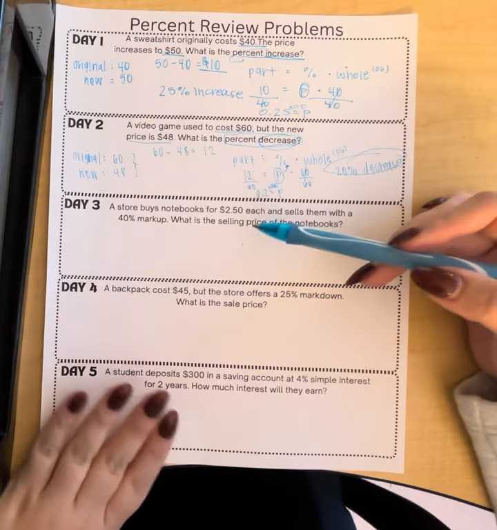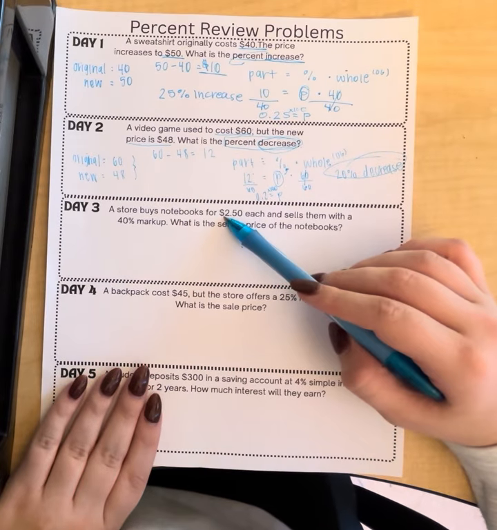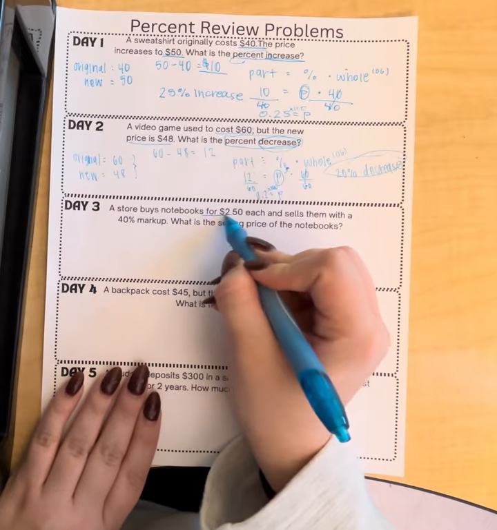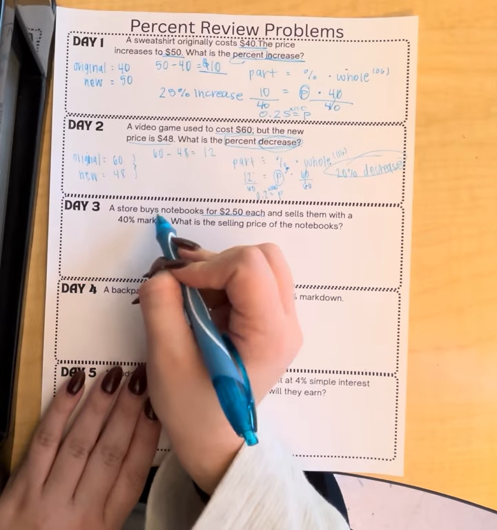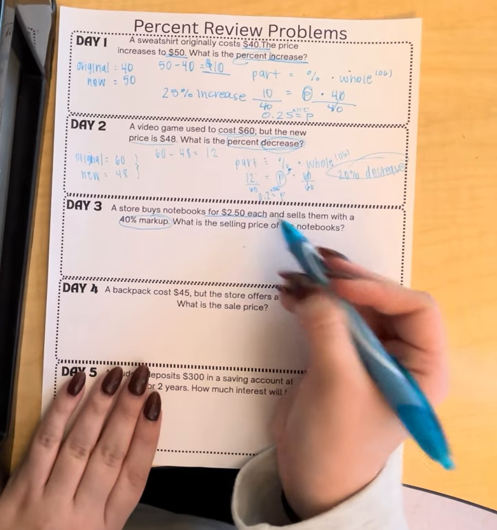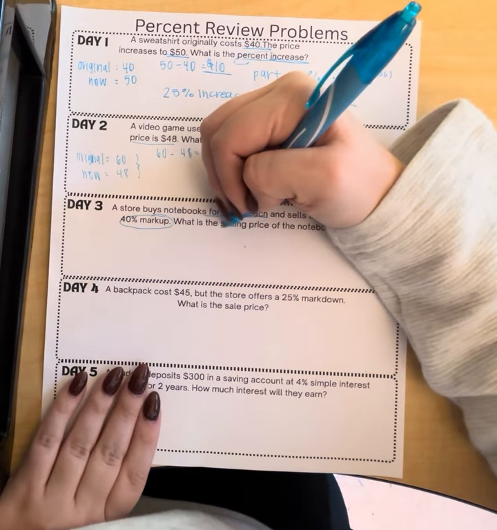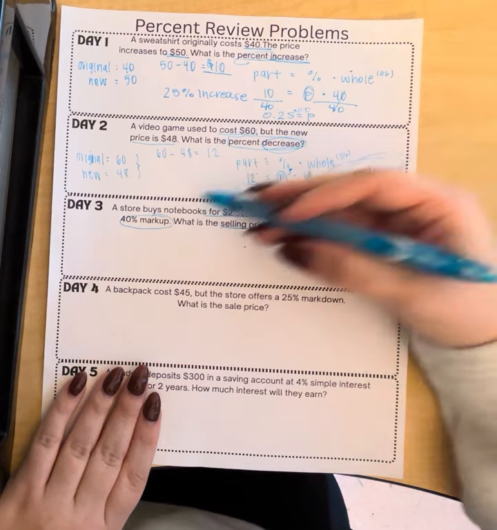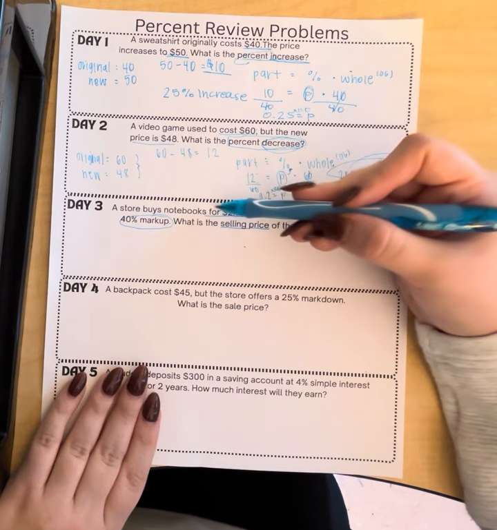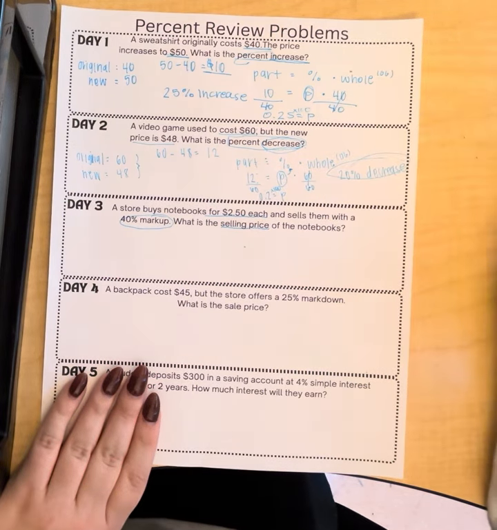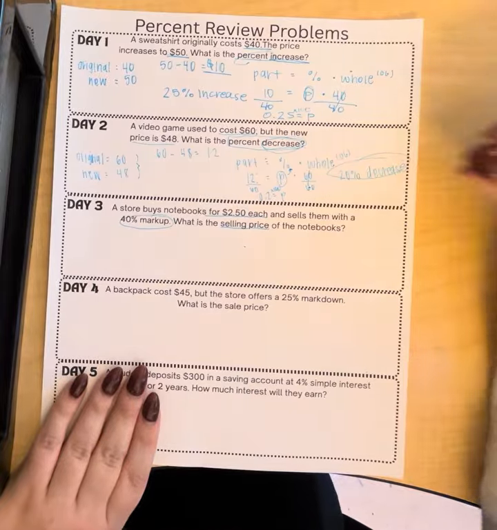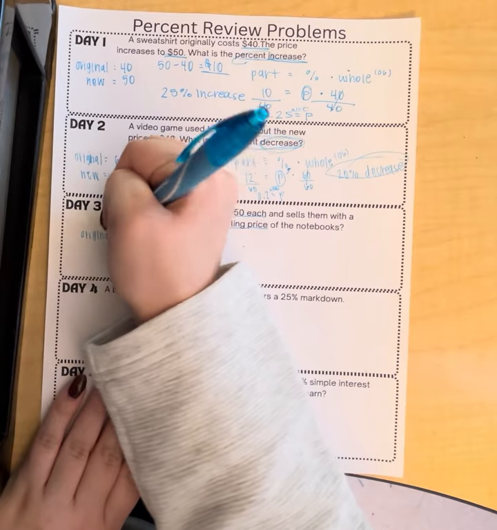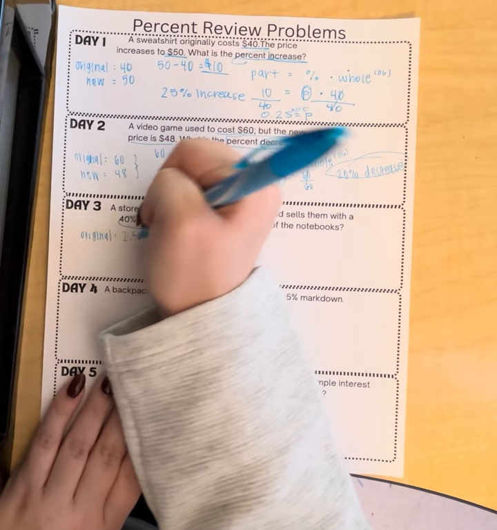Now, if I look at day 3, it says a store buys notebooks for $2.50 each, and sells them with a 40% markup. What is the selling price of the notebooks? So the first thing I need to do is, if the store buys the notebooks for $2.50, that is my original cost. That is what I'm buying them for.